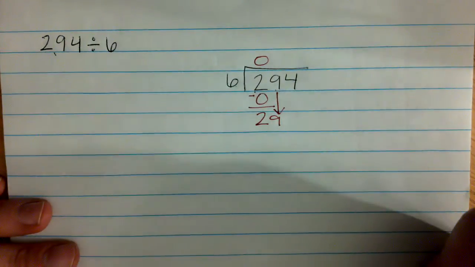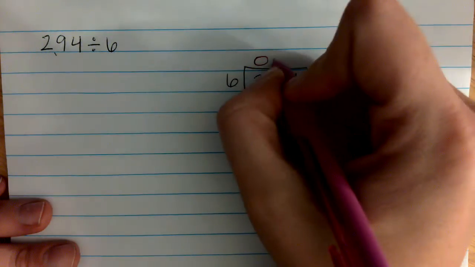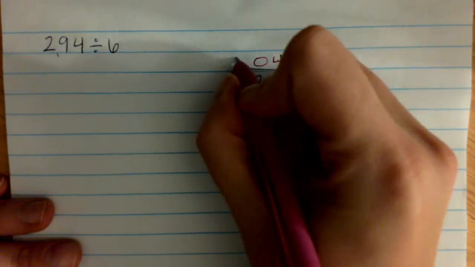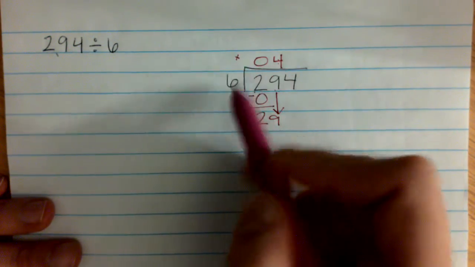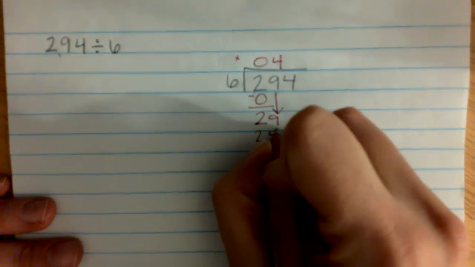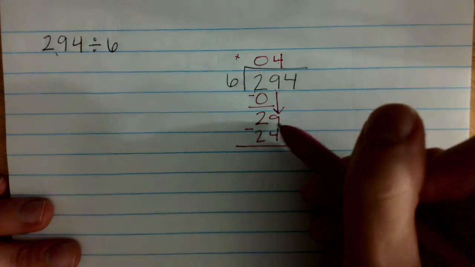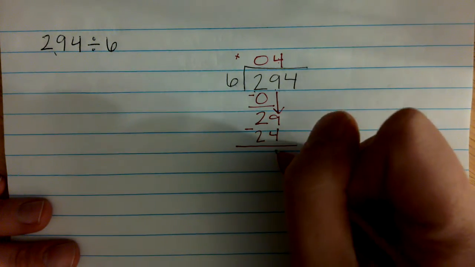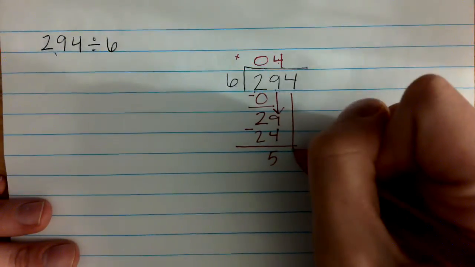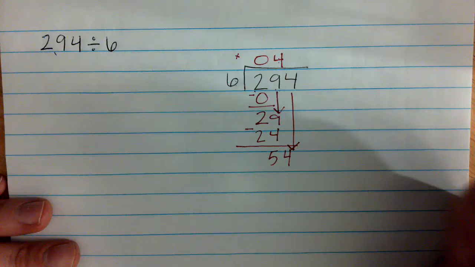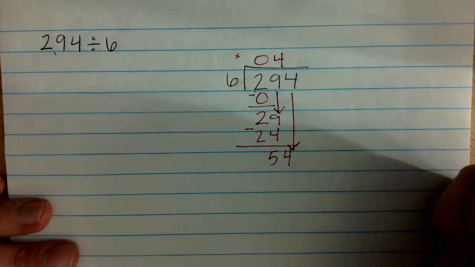6 goes into 29 4 times. 6 times 4, remember we're multiplying, or 4 times 6 is 24. Subtracting. 29 minus 24 is 5. Bring down my 4. 6 goes into 54.